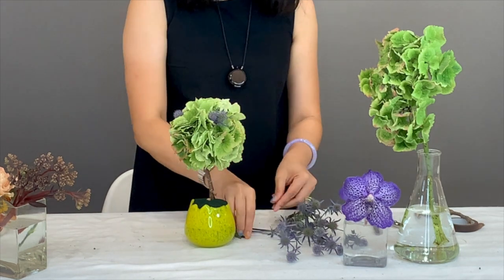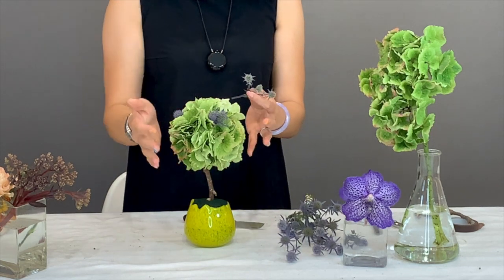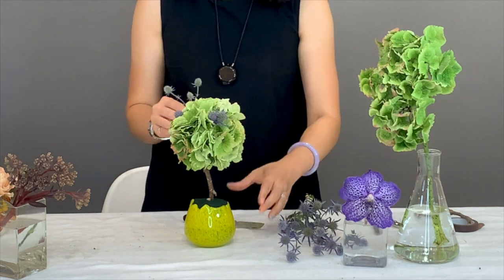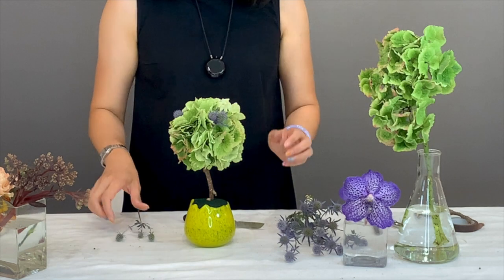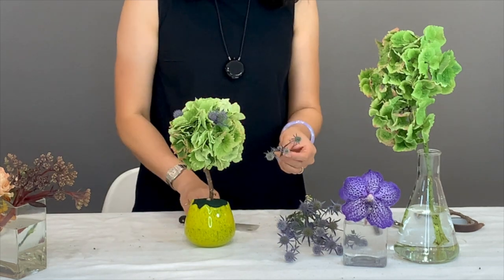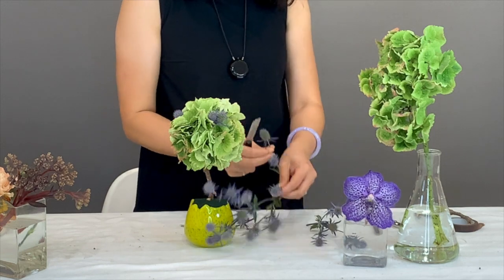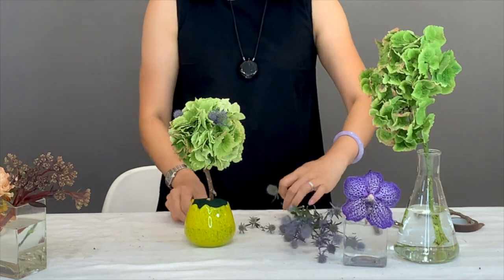You don't want to place something like this, because that will distort your shape, distort the form of your arrangement. So you just want to make sure that you keep the sphere form in your arrangement. You have quite a bit of them, so you can group them, big ones and small ones, and add them onto your hydrangea foam.